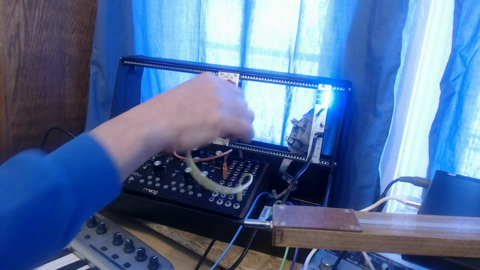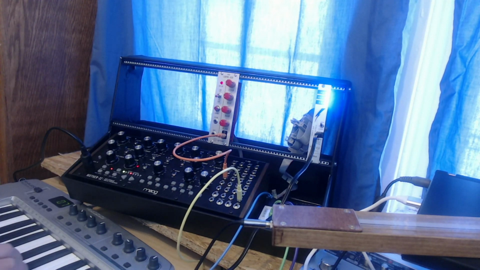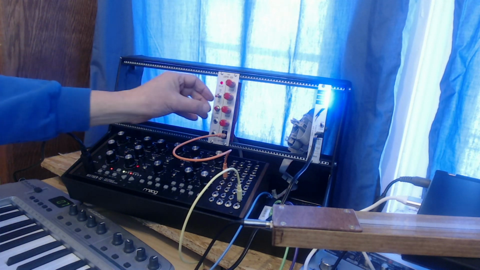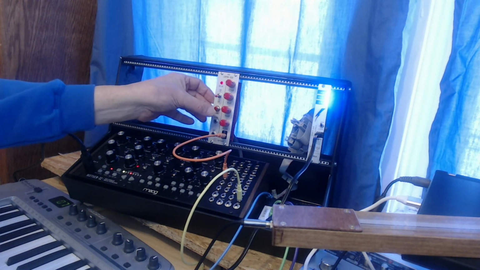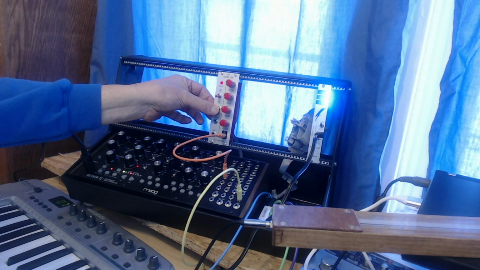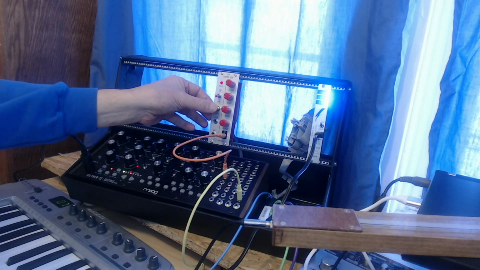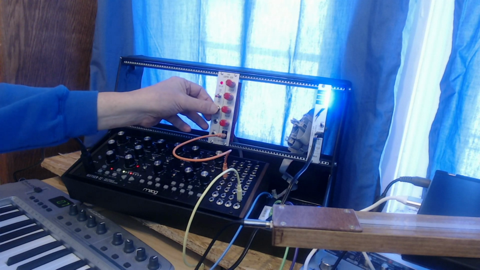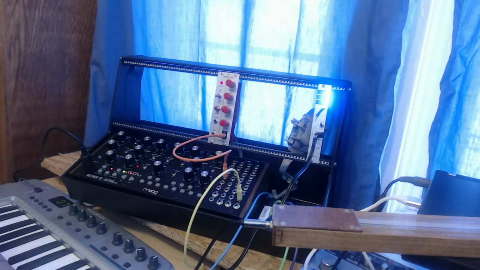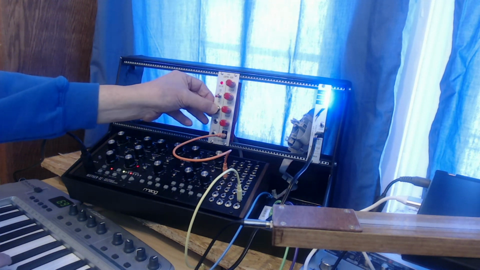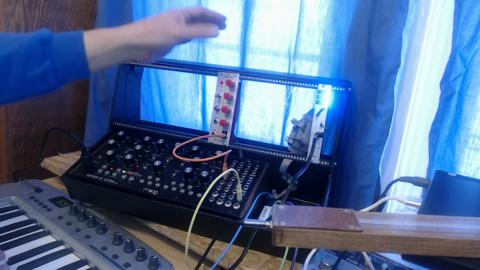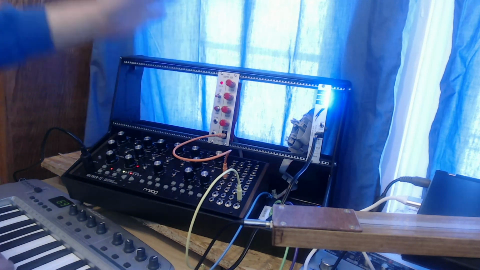If I unplug the gate and just hit manual, you get the attack and decay. This is the same thing as putting in a trigger here, I think. It'd be nice if this actually emulated a gate rather than the trigger, but there you go.